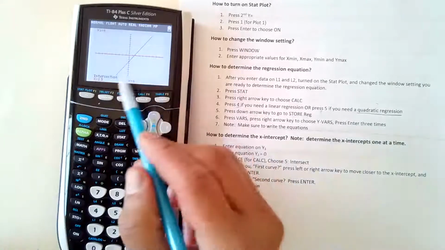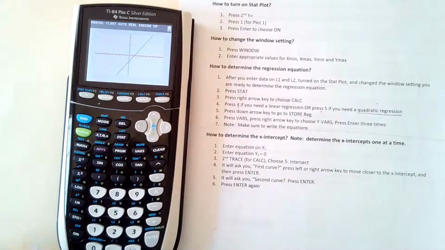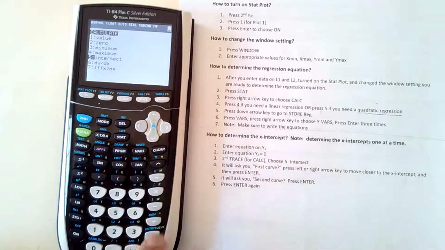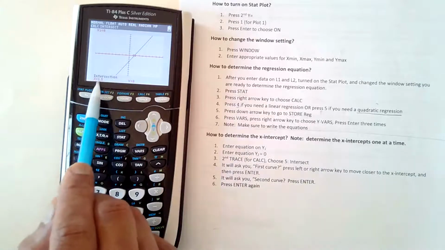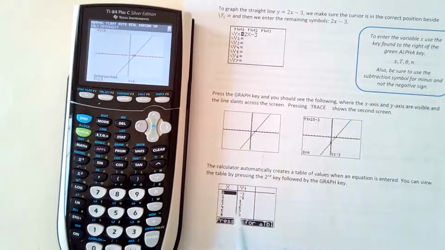Now it says x equal to 1.5. It should be flashing, somehow it's not flashing. Let's try that again. Second trace, intersect, enter 1, 2, 3. There it is, x equal to 1.5. And that will give us our x-intercept as 1.5.